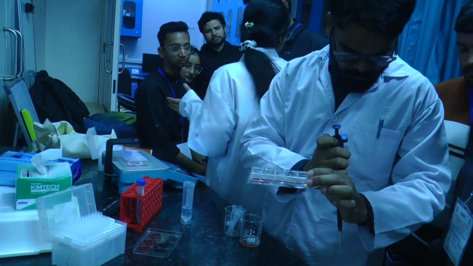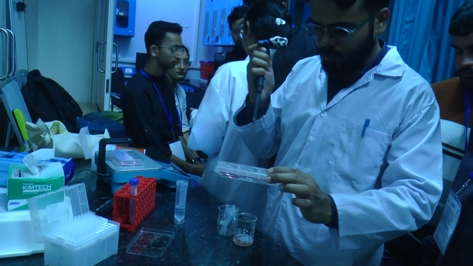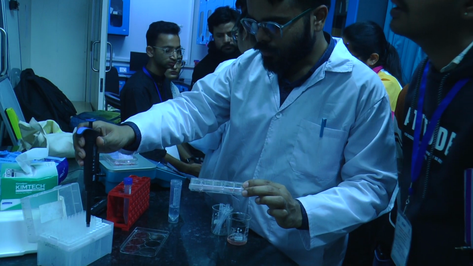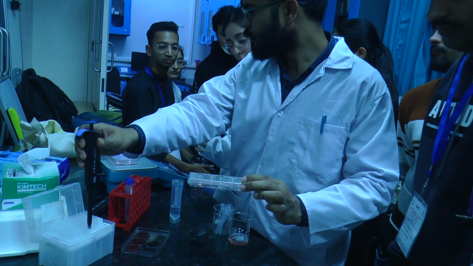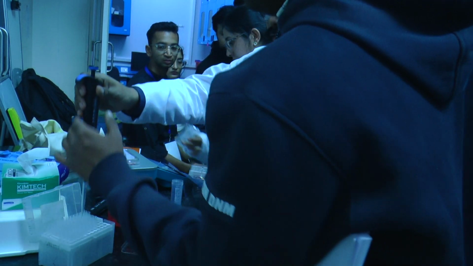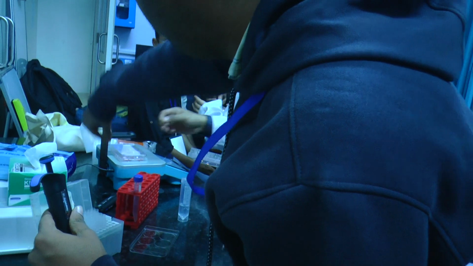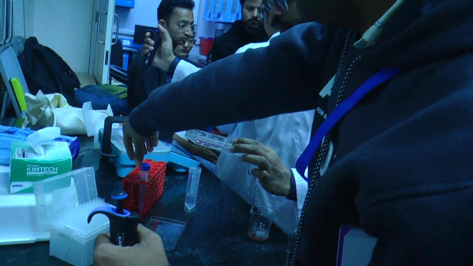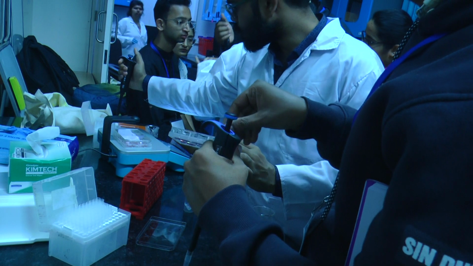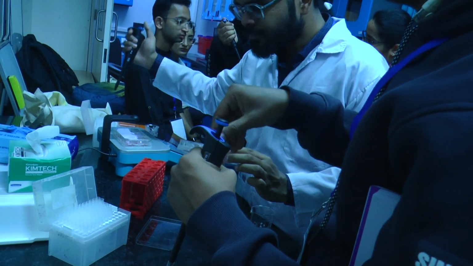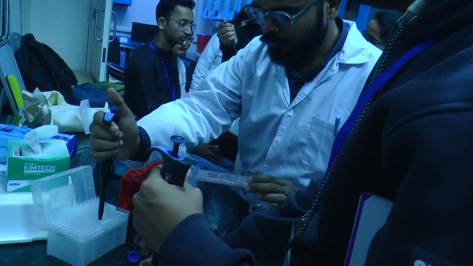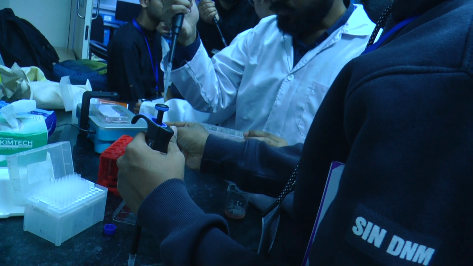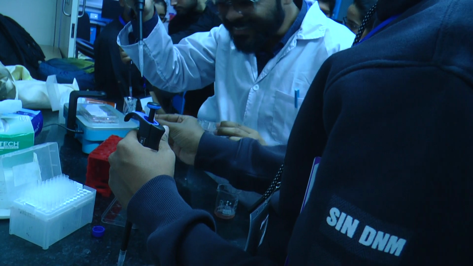Discard it. This is the 500 one, and this is the small tip. Both are the same, I think. Both are the same, you can take this.